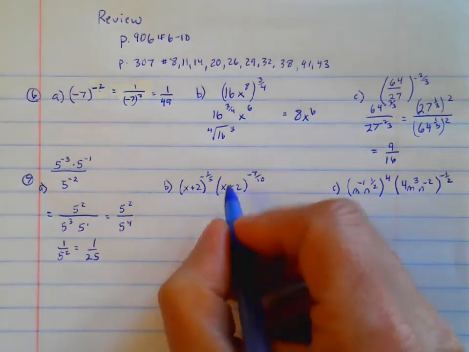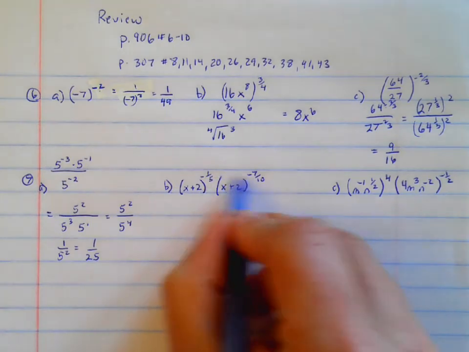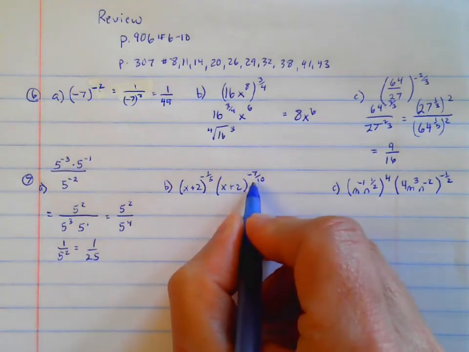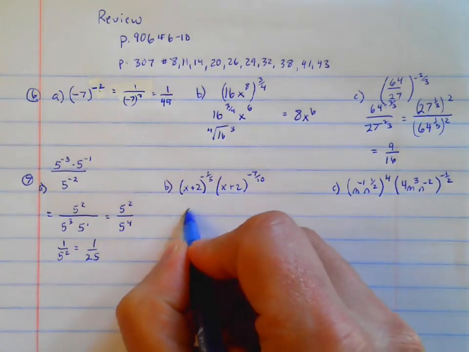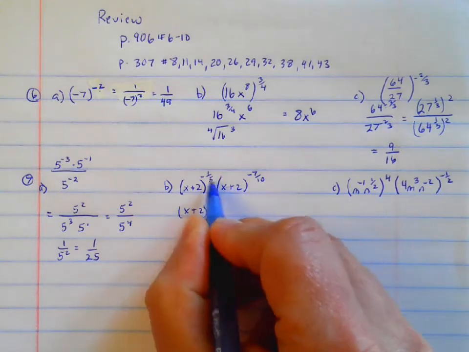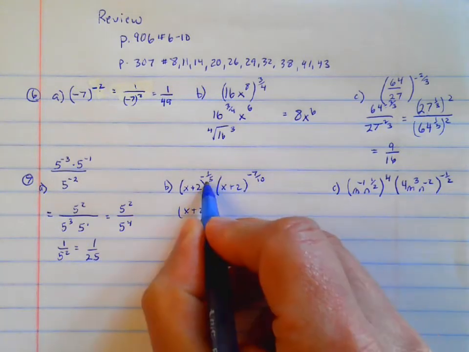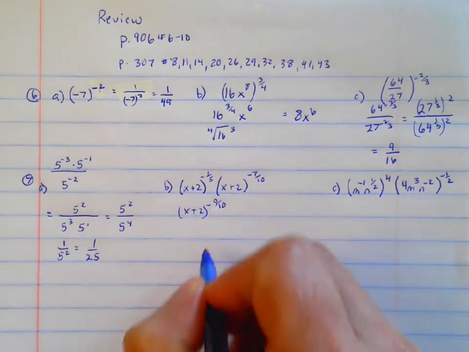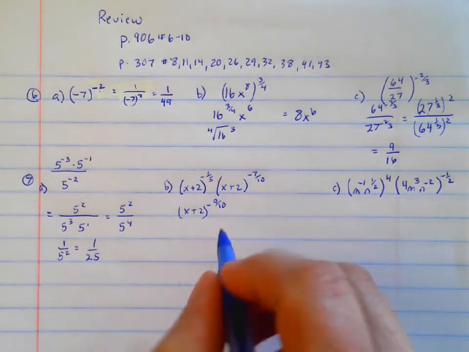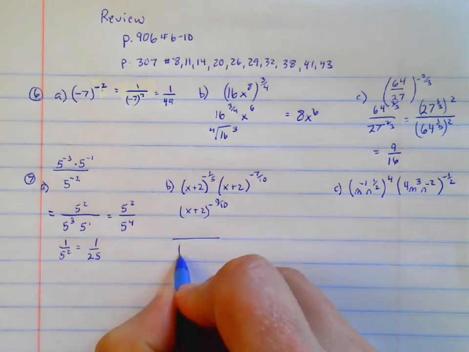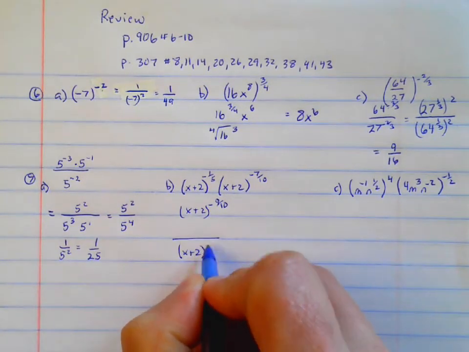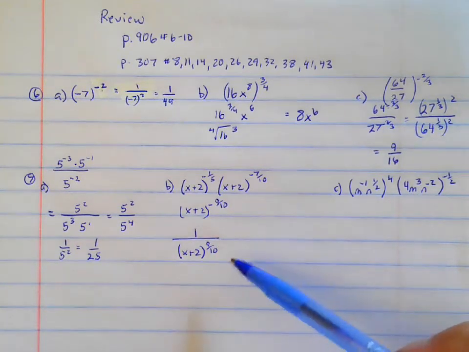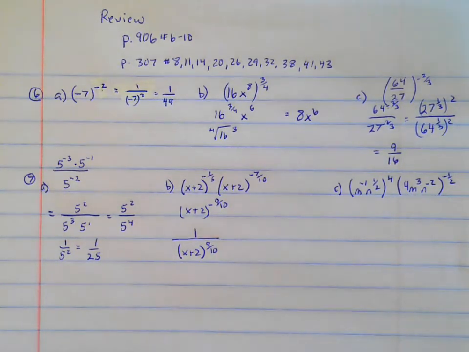This one here, they're both the same bases, so I can add the exponents. So this would be x plus 2, and negative 1/5 would be negative 2/10, negative 9/10. When I add those together, since it's negative, I'm going to move it to the bottom and make it a positive exponent. And I can't really do any simplifying from there.